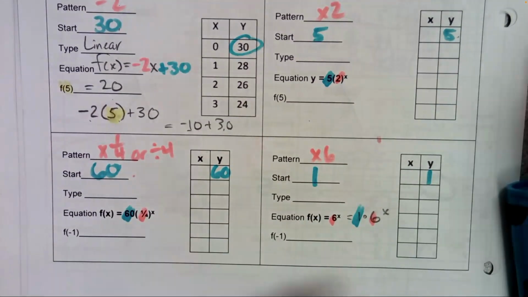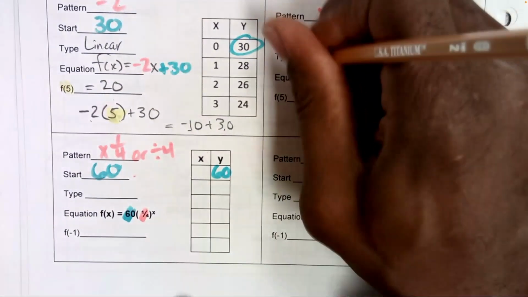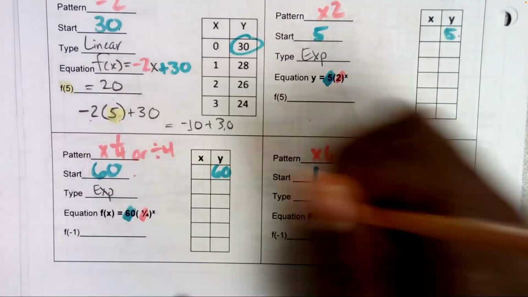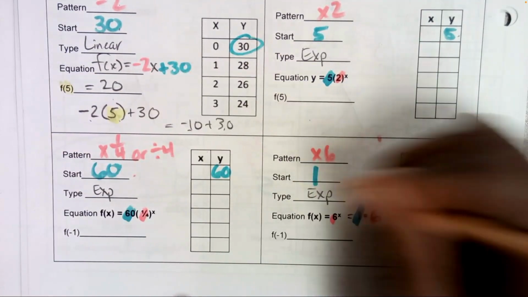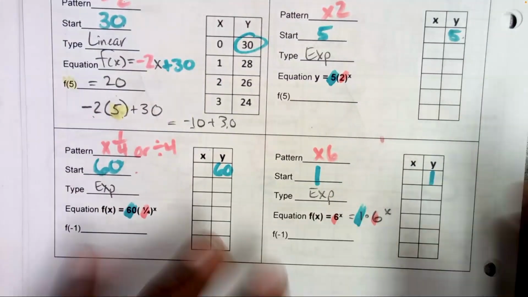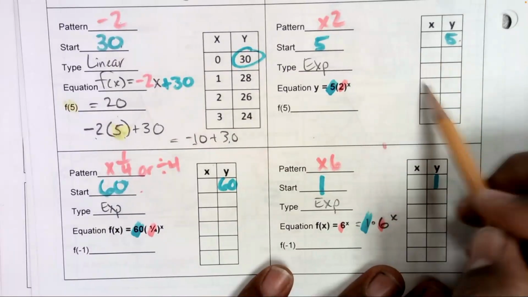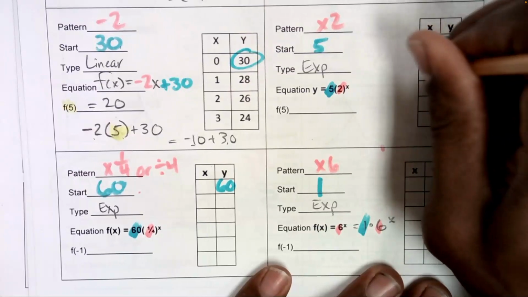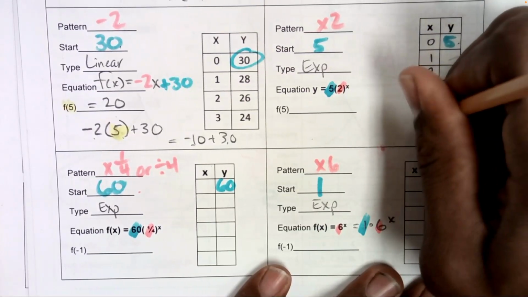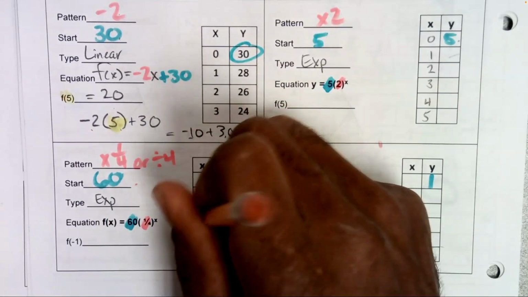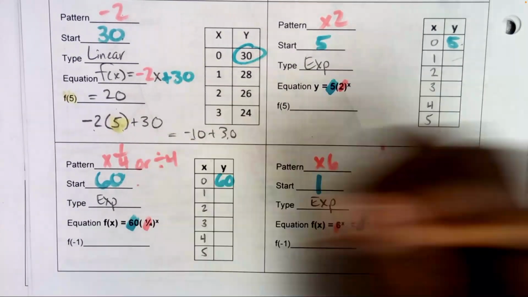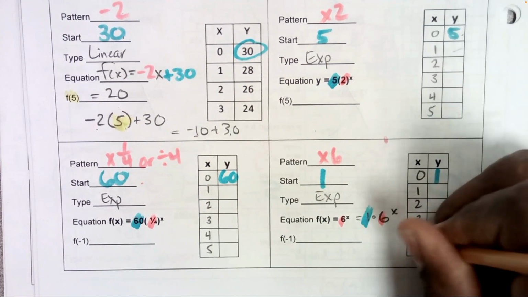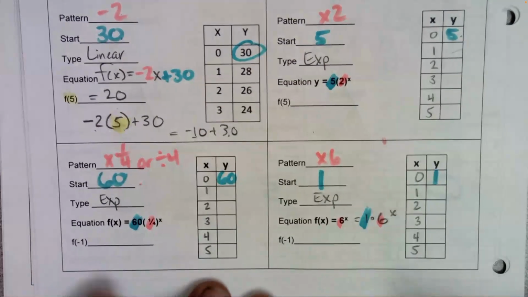Okay, now these are all the same type of equation. These are all exponential. So exponential, exponential, exponential. All right, now we're just going to do that last step. Okay, well, first, actually, before we do this, let's do the table. Now, all of these we want to start at 0. So 0, 1, 2, 3, 4, 5. Always start at 0 because that is where your y-intercept or your beginning is.